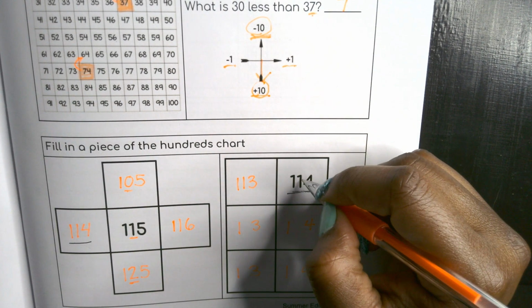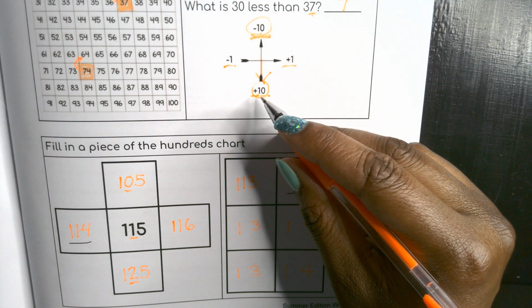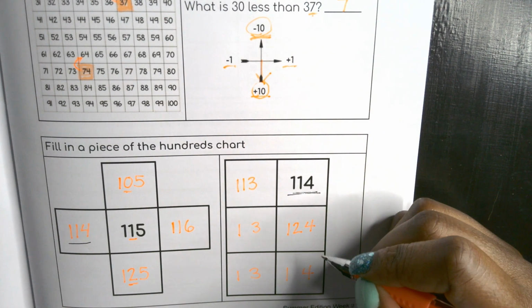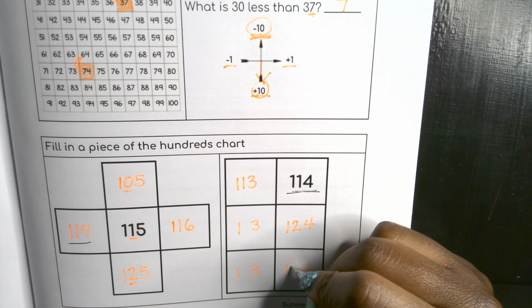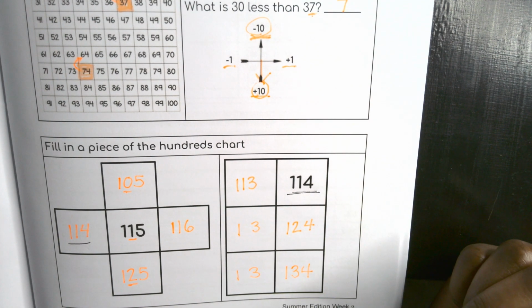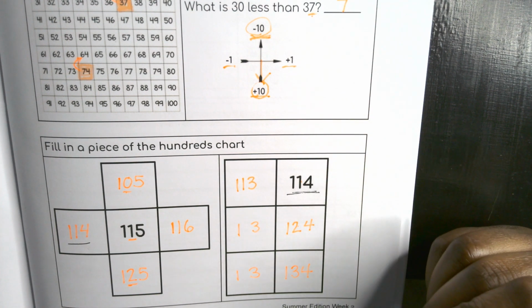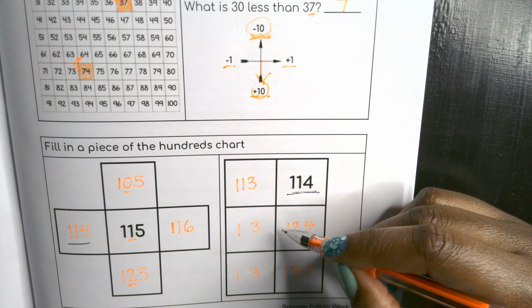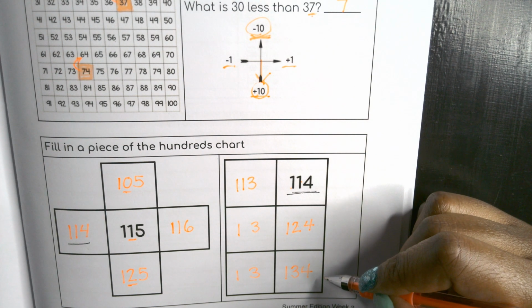So this is 110. If I add a 10, I would have 2 tens. If I added another 10, I would have 3 tens. See how that pattern, it's 1, 2, 3. So 114, 124, 134.